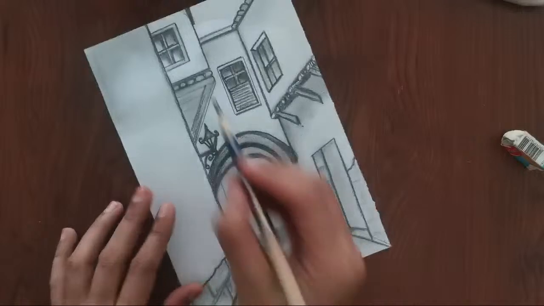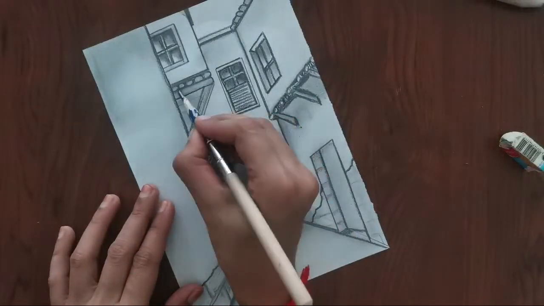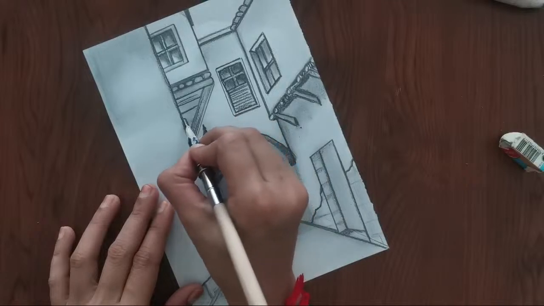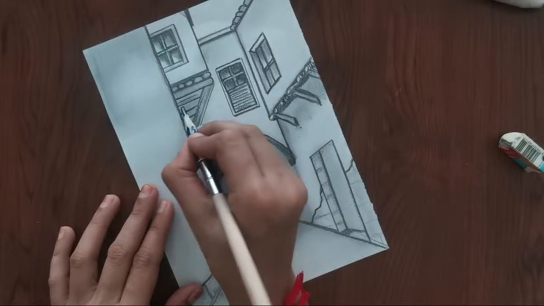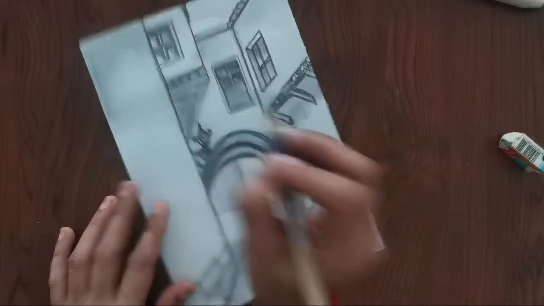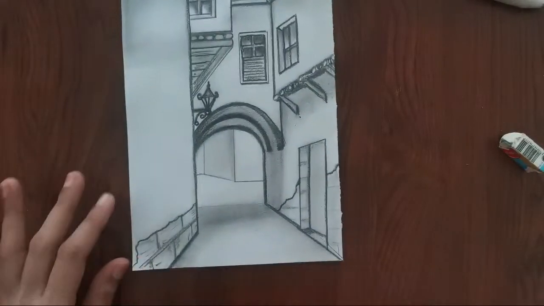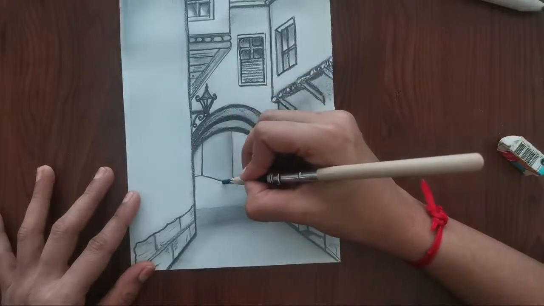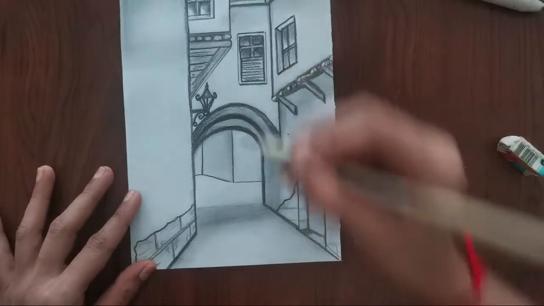Some lines we have drawn here also, just make it darker. And the backside building also.